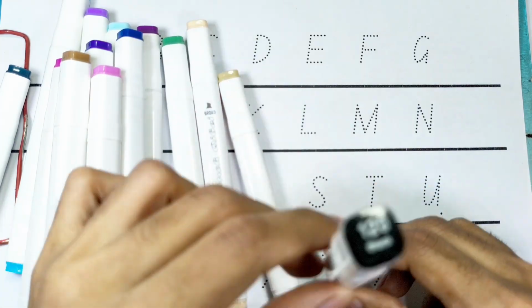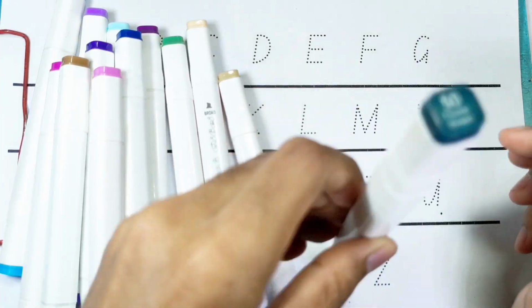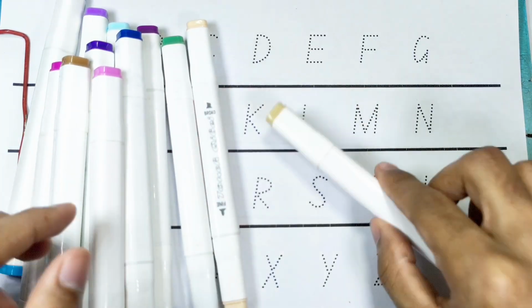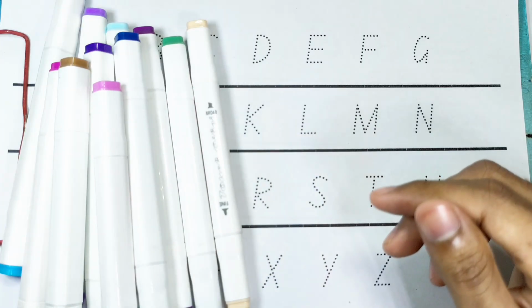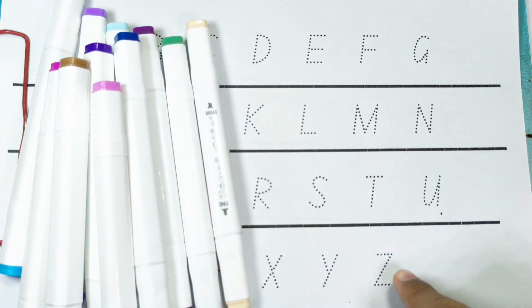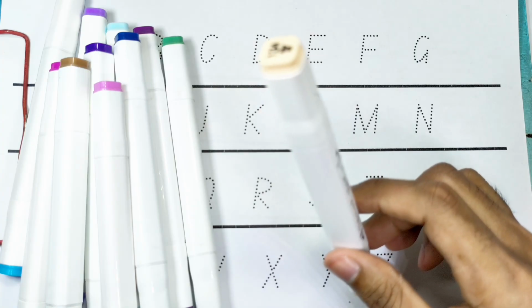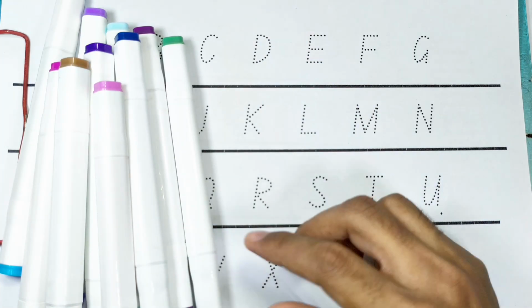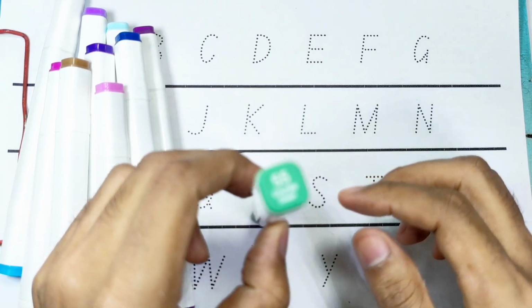So kids, the next one is black color. Stay with us. Forest green color. The next one is cream color. Today we write in capital letter alphabets A to Z. Yes, the next one is raw silk color. Yes, so many colors. Wow, emerald green color.